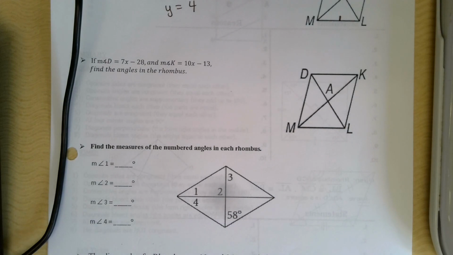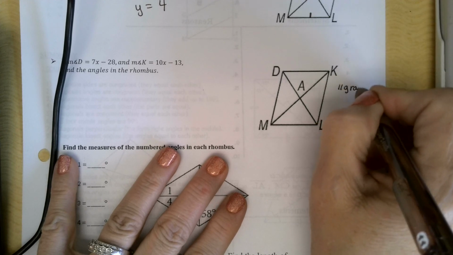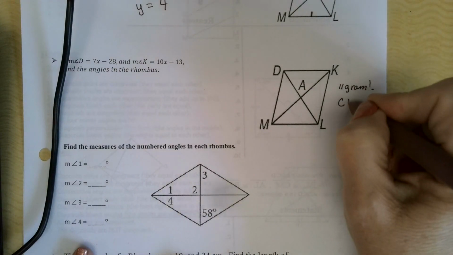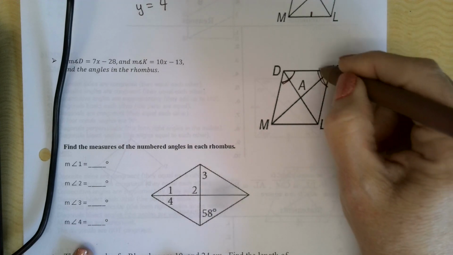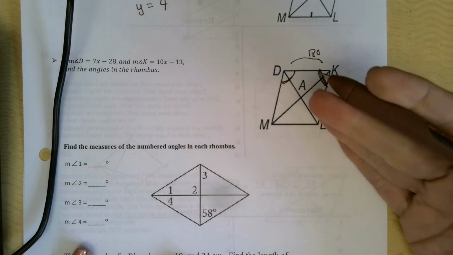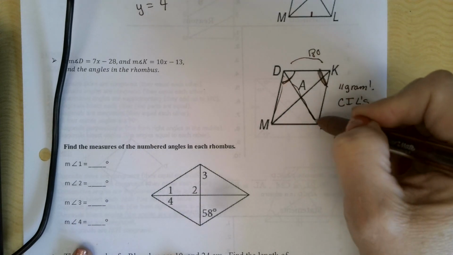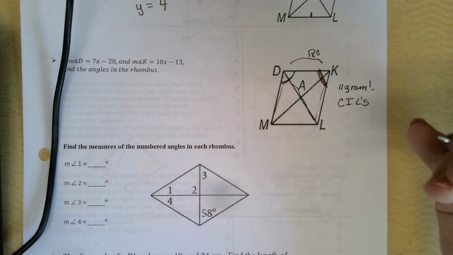Okay, if the measure of angle D is 7x minus 28 and the measure of angle K is 10x minus 13. All right, let's talk about this. Remember, a rhombus is a parallelogram. So in this picture, you are going to have consecutive interior angles. So you've got the big angle and the big angle here that are going to add to 180. You have to remember this is a parallelogram. The other thing you're also going to have in these pictures is alternate interior angles, because you've got parallel lines. Don't forget all of that.